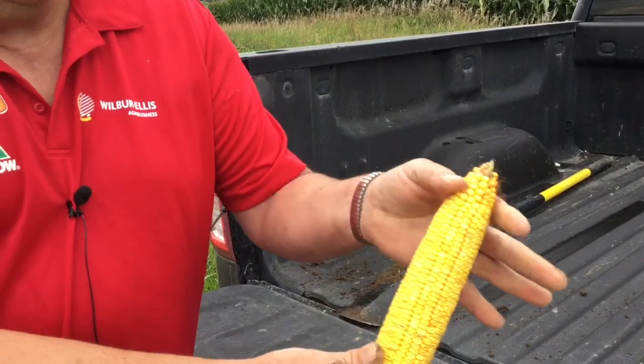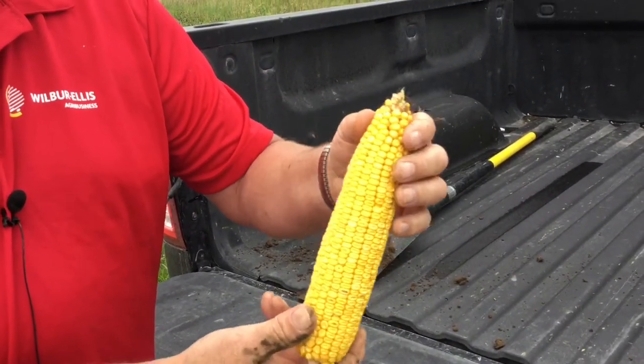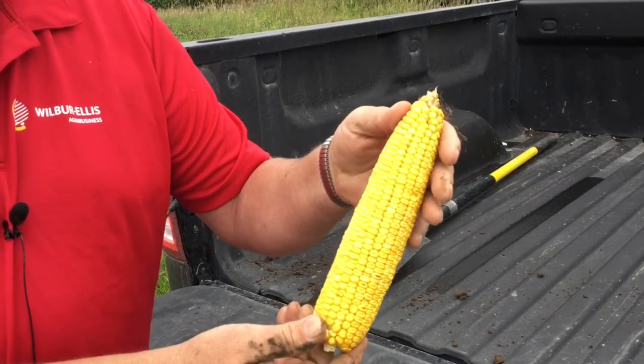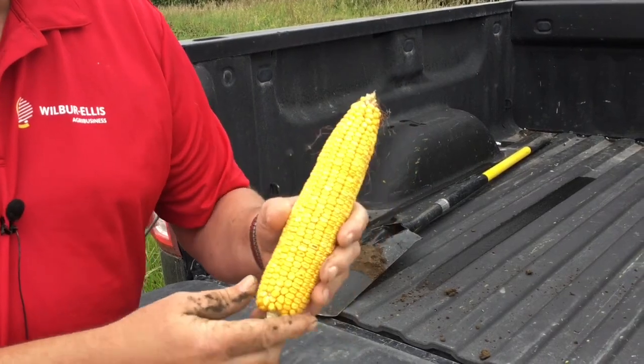You know, I always count up to about that far because these kernels are a little bit imperfect and not in every row at the tip. But if you look at this, this is about a 680 kerneled ear. Hybrids generally will have rows around the butt of the cob in even numbers.